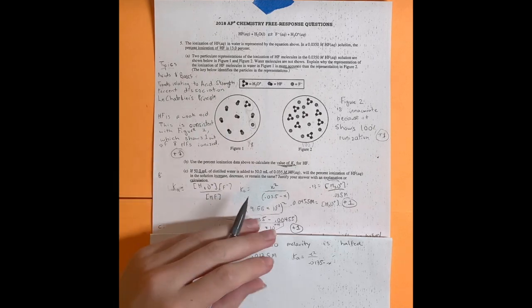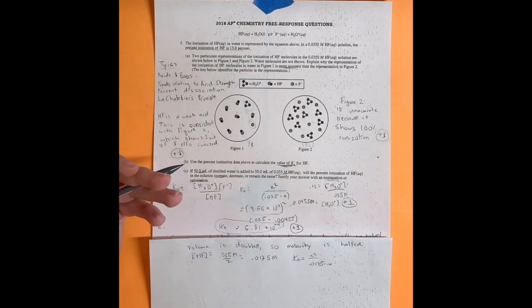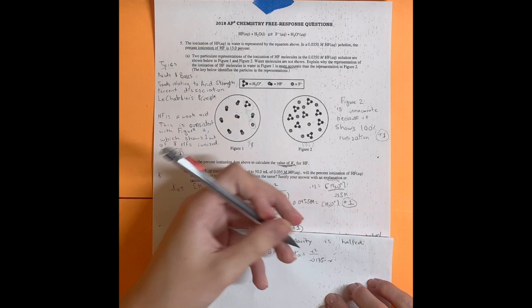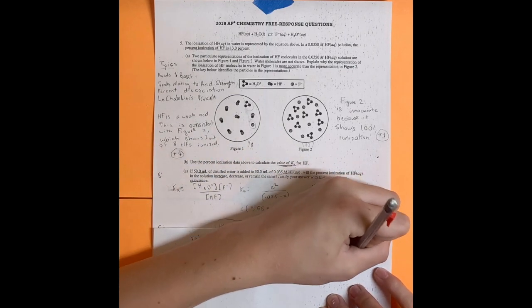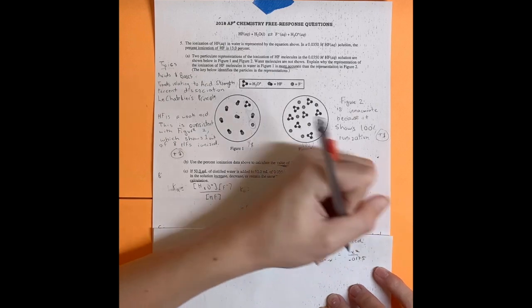And in doing so, they don't make us solve a complicated quadratic, which is very nice. So, thank you, AP officials. So we can actually just simplify this into x squared over 0.0175.